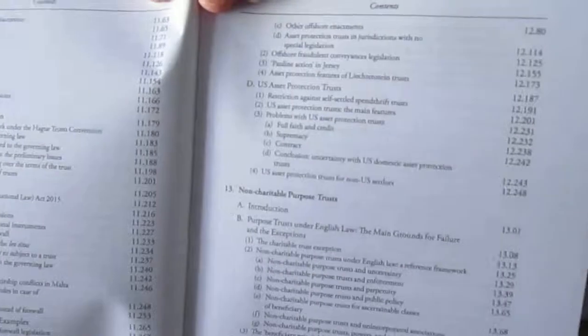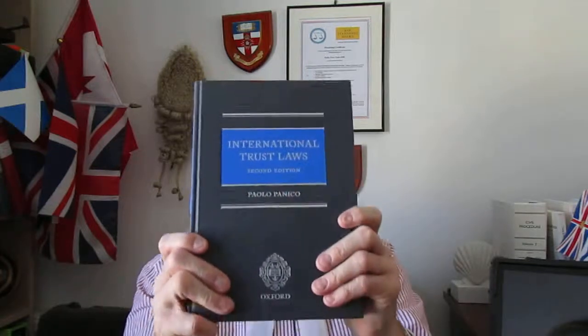Non-charitable purpose trusts, wonderful area of law, especially important. I think this would be something that anybody looking for a first with their undergraduate trust paper would find this book well worth having a little perusal.